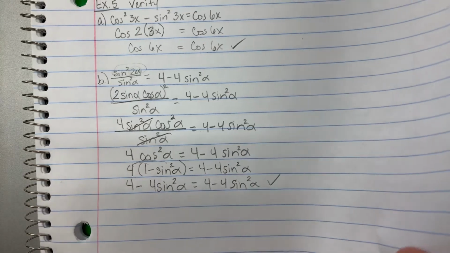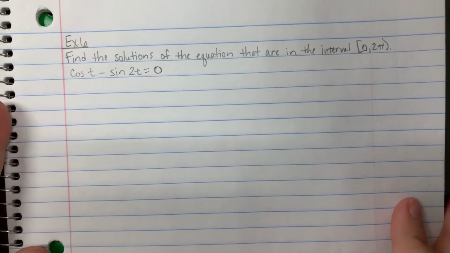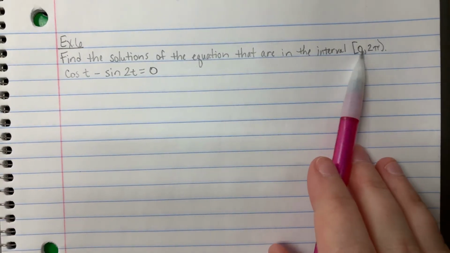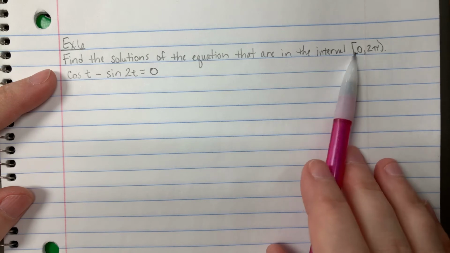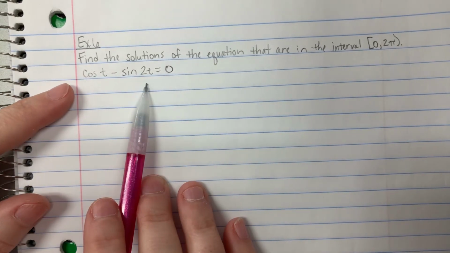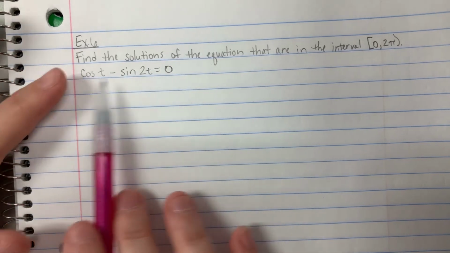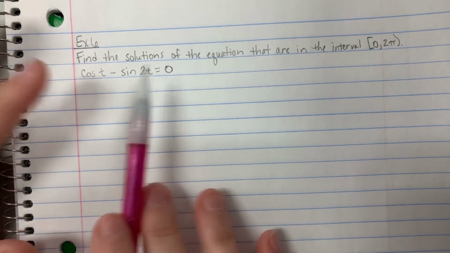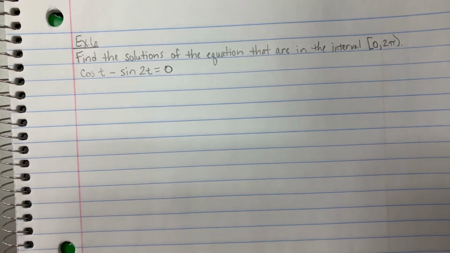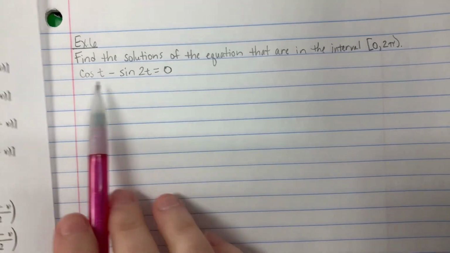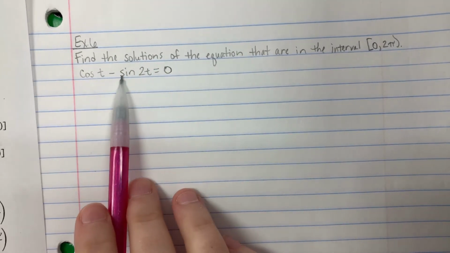Okay, the last example here says find the solutions of the equation that are in the interval 0 to 2 pi. So I only have to think about from 0 to 2 pi, and then they're giving me this equation. In that case, I'm just throwing this out there, it is easiest if you can transform one of these and then factor something out. That's what I really hope that you do on all of these types of problems. So try to see what you're given, transform it using either the double angle or half angle formulas, and then factor.